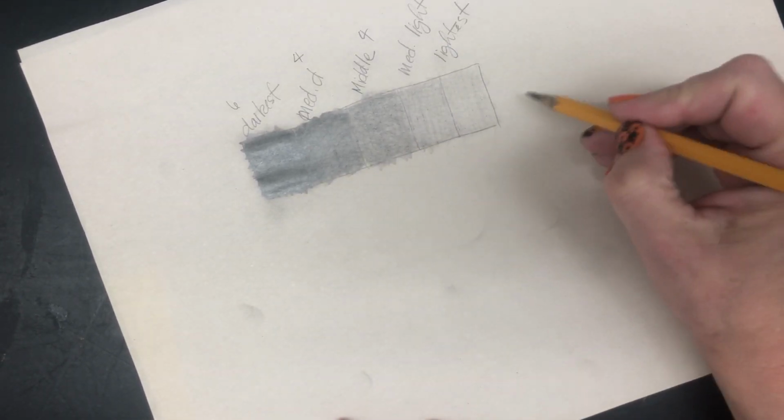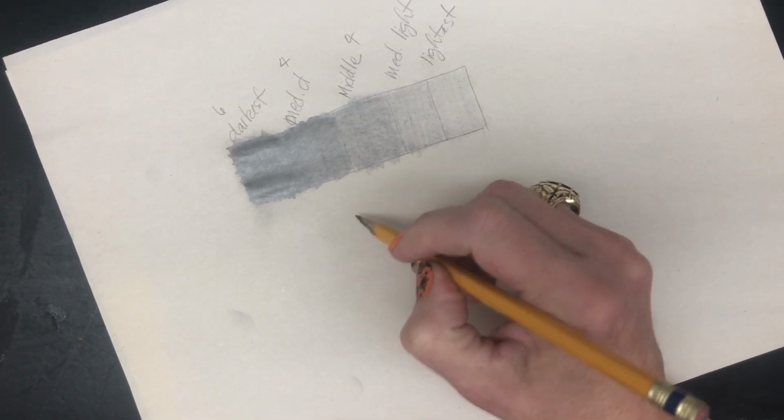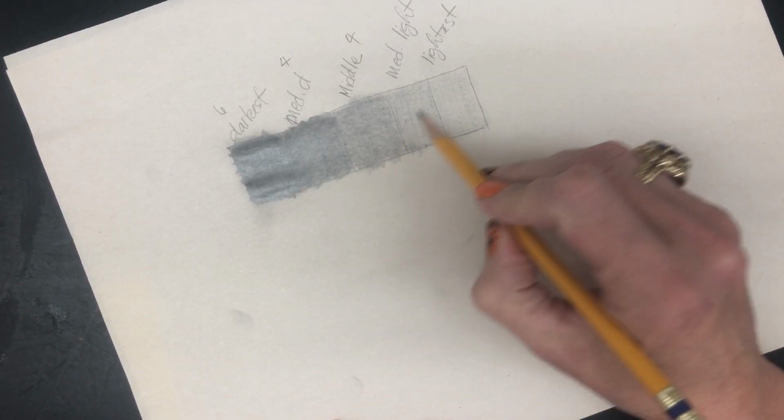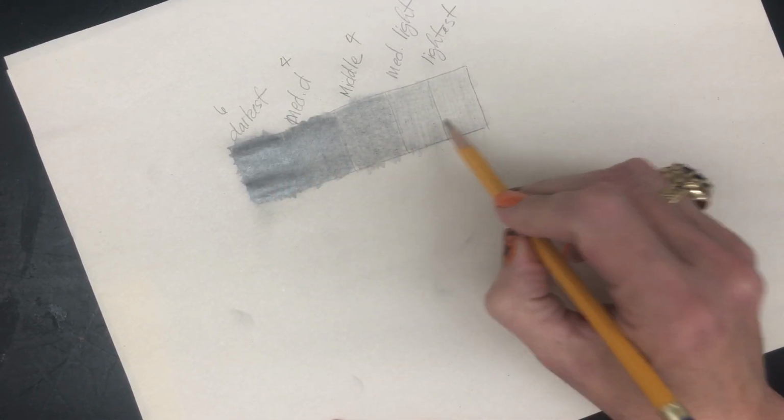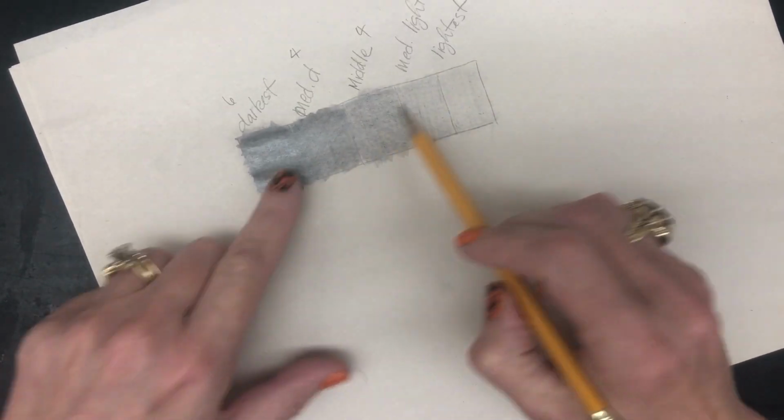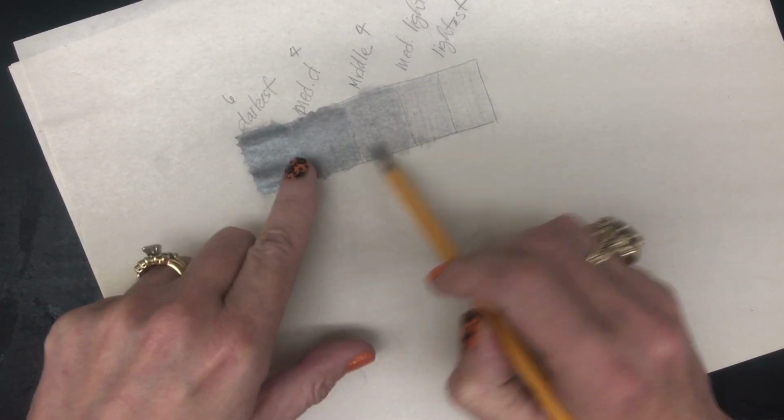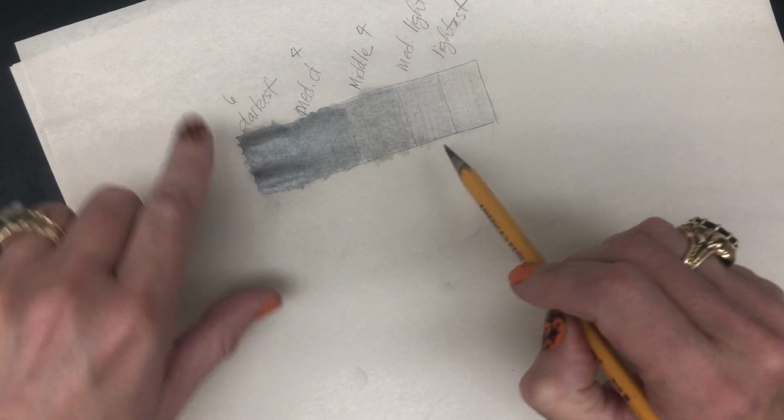That's practice. So I want you to practice it at least once. If you feel it's very successful, you can distinctly see 5 different values, that's cool. No, you don't need to do any more. But if you don't feel comfortable and like 2 of your blocks look like the same value, try it again. Okay, it's up to you how many times you practice, but practice all on the same paper.